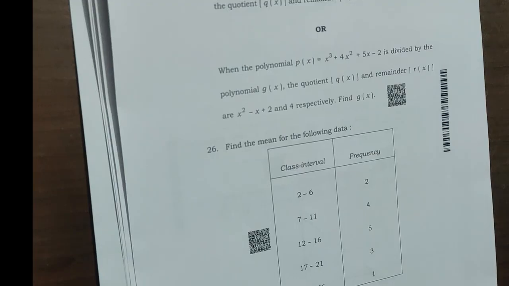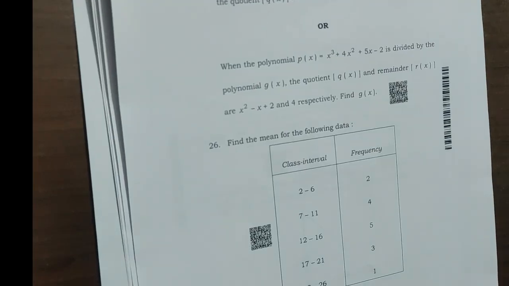Let us focus on the 25th B question. When the polynomial p of x is equal to x cube plus 4x square plus 5x minus 2 is divided by the polynomial g of x, the quotient q of x and remainder r of x are x square minus x plus 2 and 4 respectively. Find g of x. Here they are given us the value of p of x, and even they are given us the values of q of x and r of x. We have to find what is the divisor. Let us see how to solve this question.